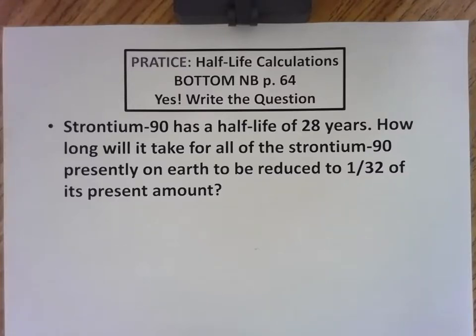This is the last half-life calculation that I'm going to do as a video. It is a bit different than everything else. The second one that's in your notebook is very similar to what we did before in the previous videos. Again, you need to have this written on the bottom of page 64, and I'm doing this one out because it's a very different type of problem. We haven't encountered one of these yet.